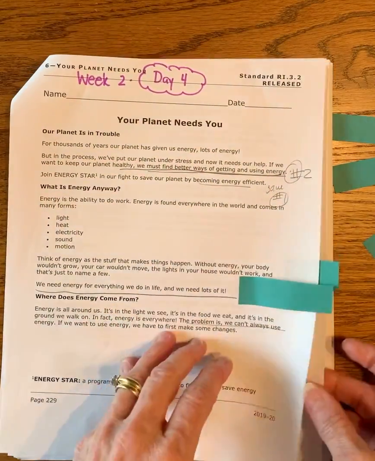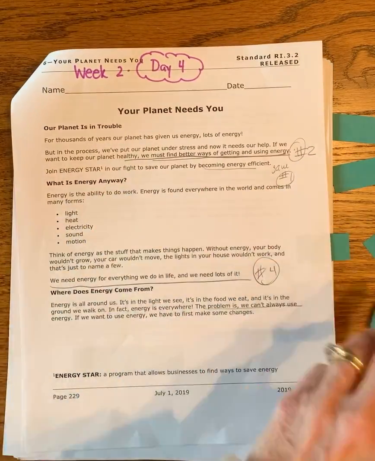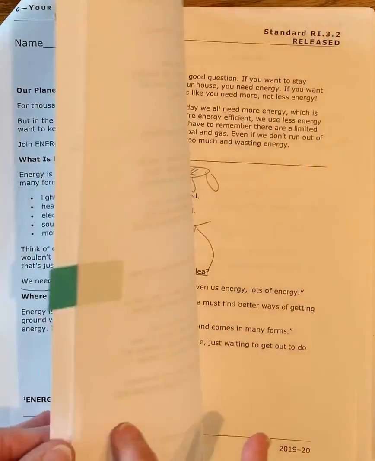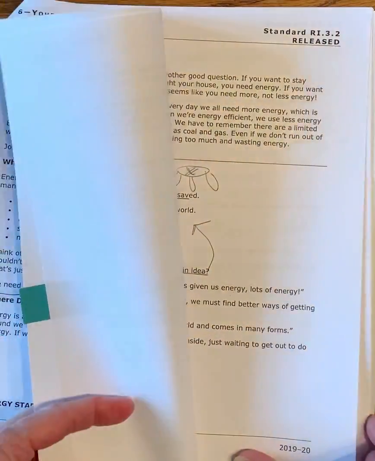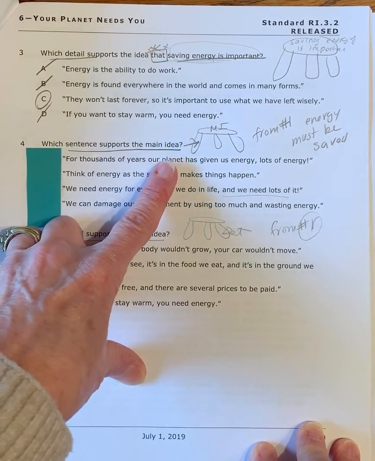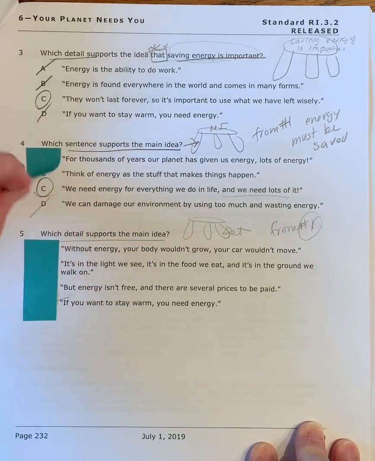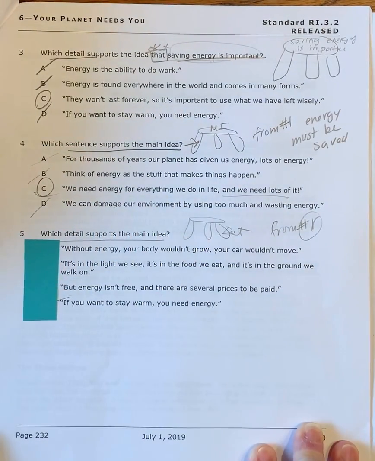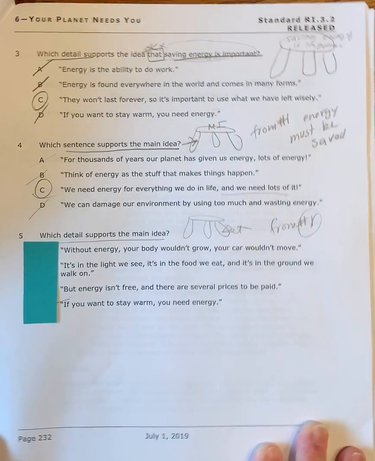Okay, number 4. I think number 4 was right here. Number 4, which sentence supports the main idea? And that one is, ta-ding, letter C. We need energy for everything we do in life, and we need lots of it.